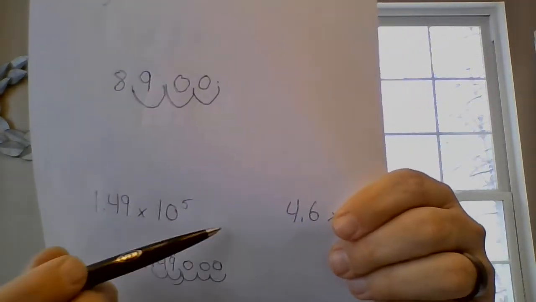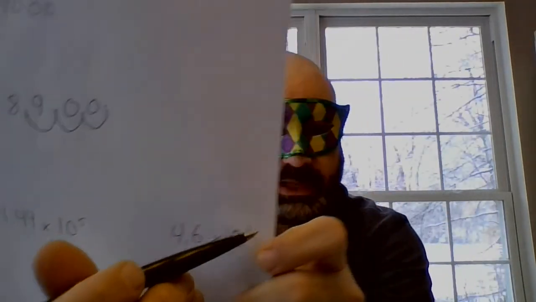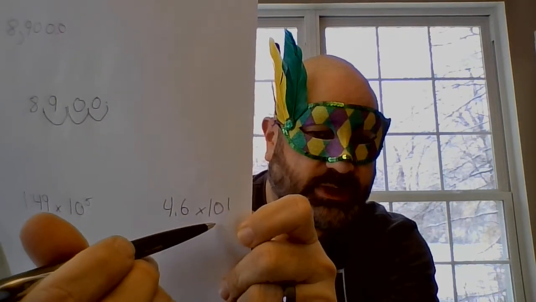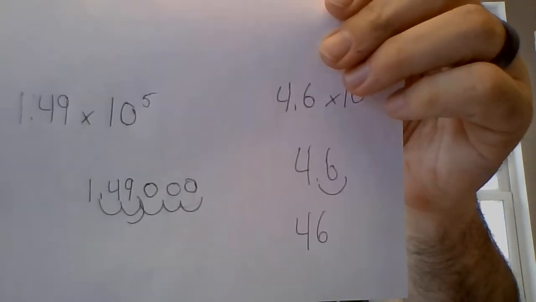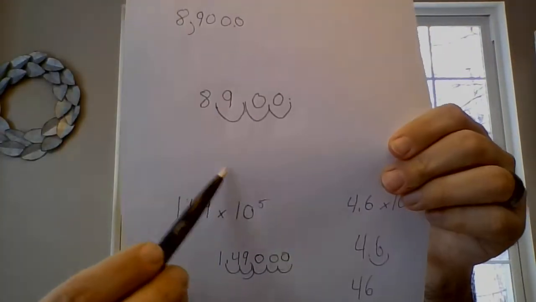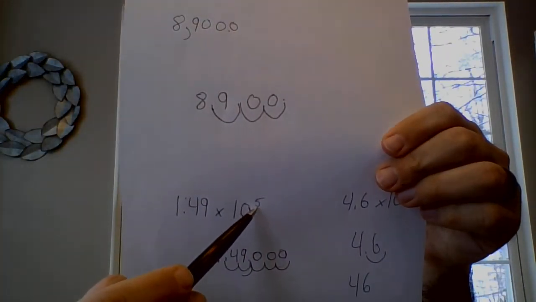All right, 13 is a little easier. You're only going to have to move it 1 time. So 4.6 times 10 to the first. Remember that little number means how many times you move the decimal. So we're only moving it 1 time. So 4.6, and you move it 1 time, becomes 46. So again, this is how many times you move the decimal.